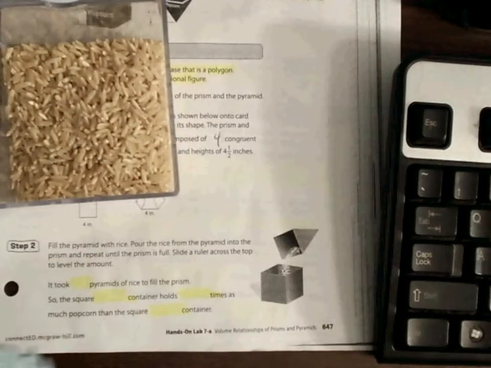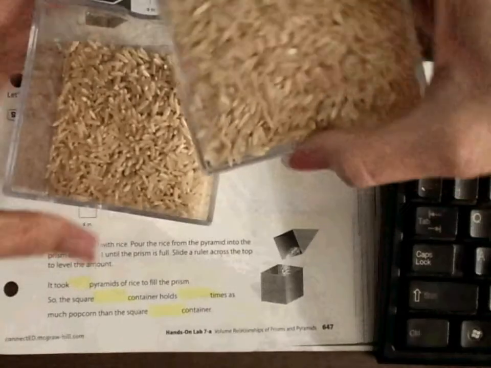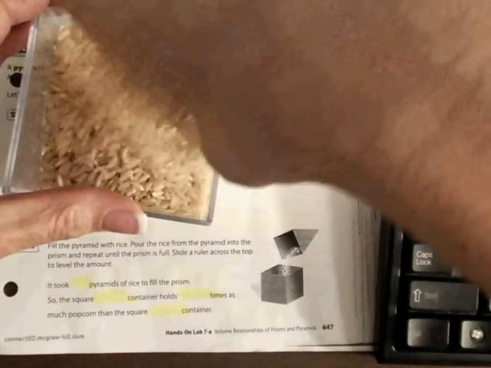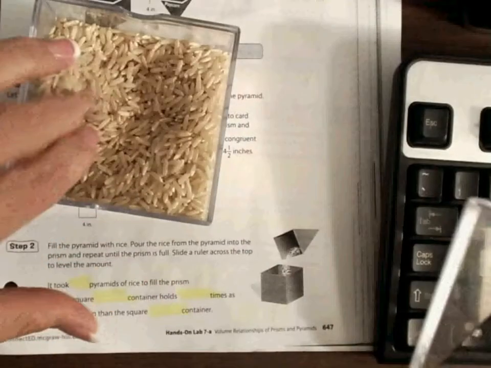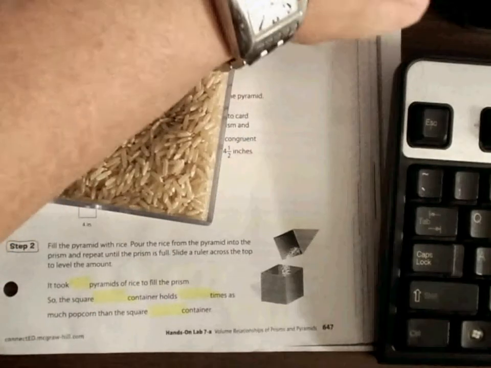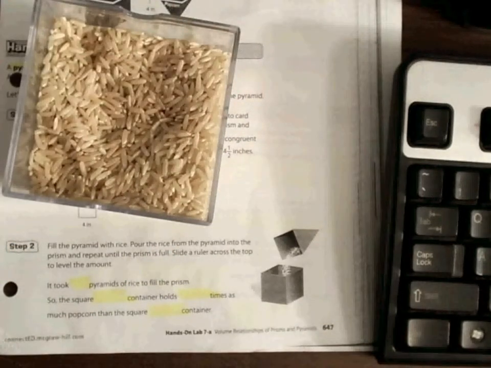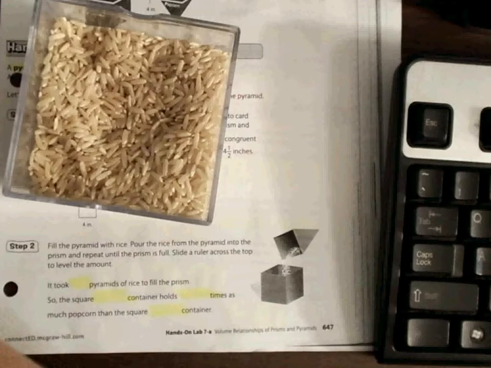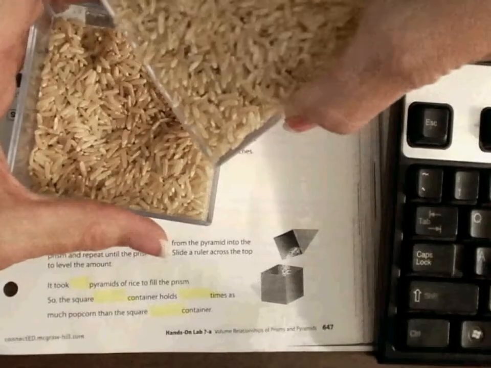This is our second pyramid that we're pouring into our prism that has the same size base and height. And now we're going to put the third one in there. Trying to be careful so I don't spill it everywhere.